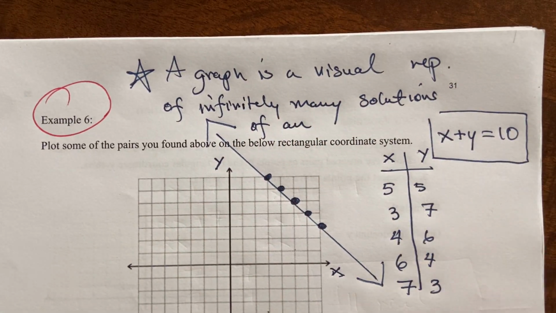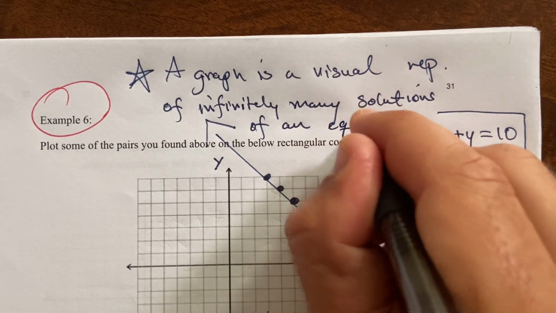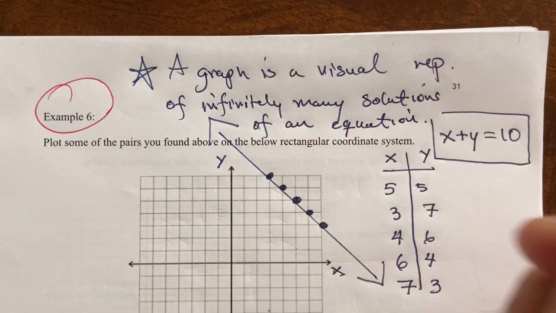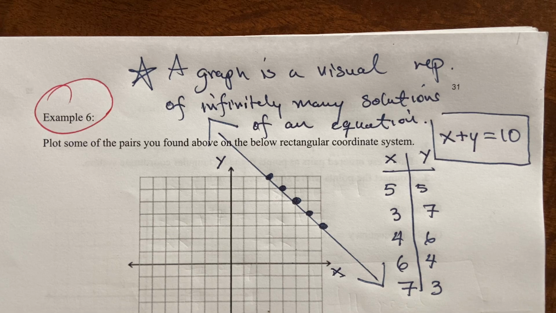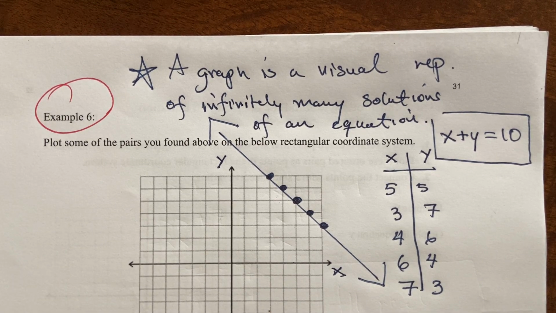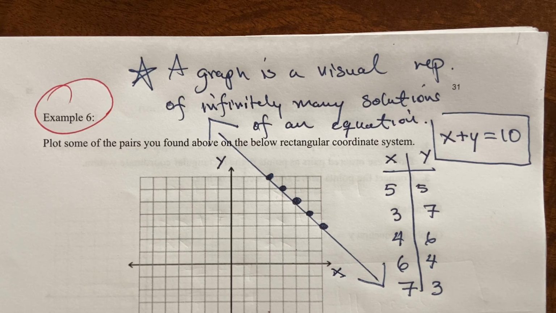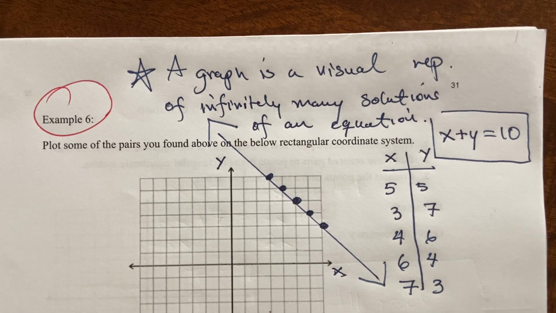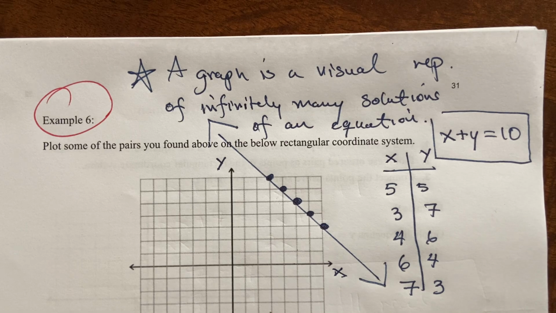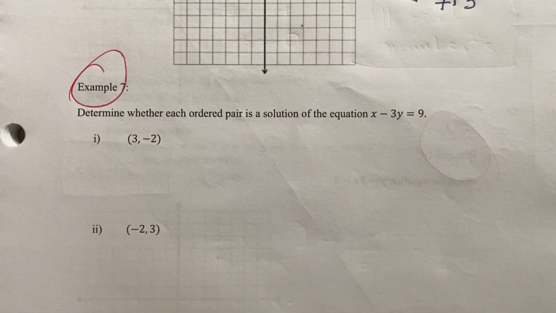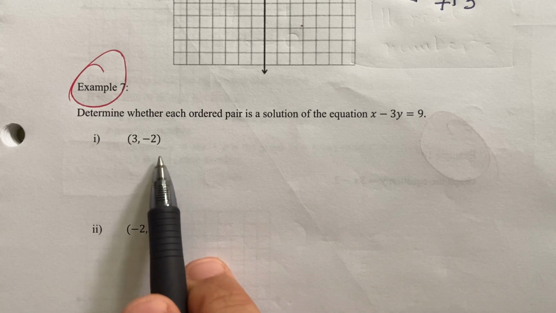Some equation of interest. So when you're graphing, you're making a picture of solutions. That's all you're doing. I wanted to make that evident. I know sometimes you can just graph and not know what the heck you're doing. So hopefully that helps. Example 7, so in that vein then, determine whether each ordered pair is a solution.